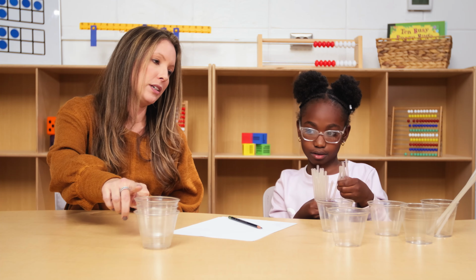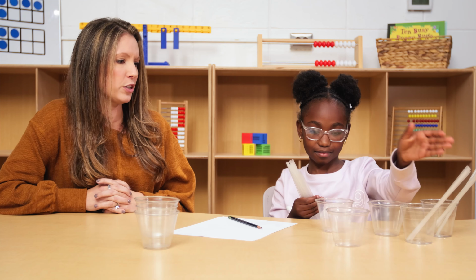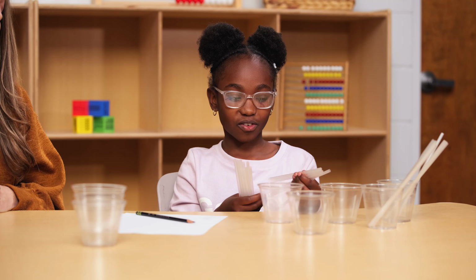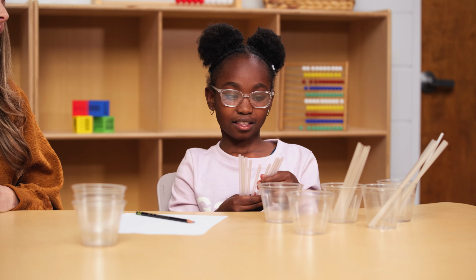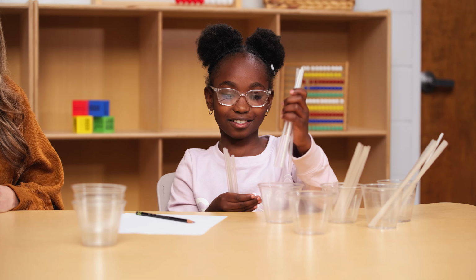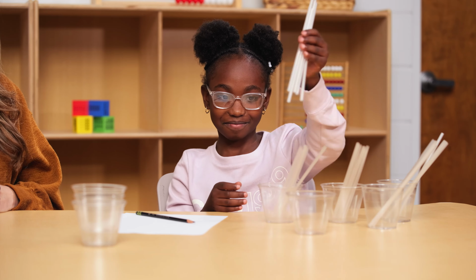So tell me about what you did. I added an extra cup. You added an extra cup. Why did you do that? Because I know that my multiplication fact, 5 times 5 equals 25. Mm-hmm. And how did you know you had 25 straws? Because first we started off with 24, and so then you said we're going to add another straw, so it made it obvious that it will be 25 straws.